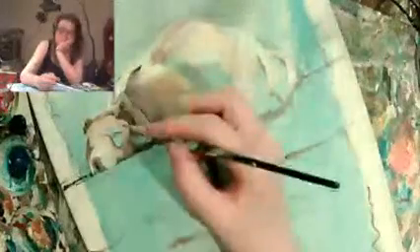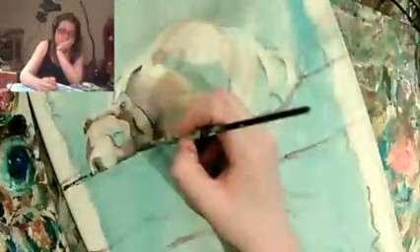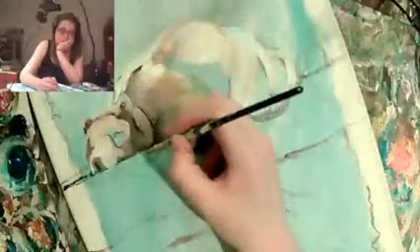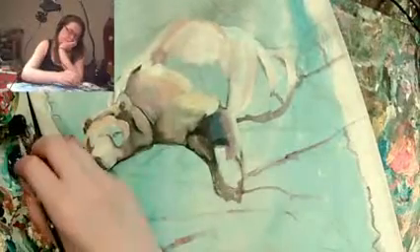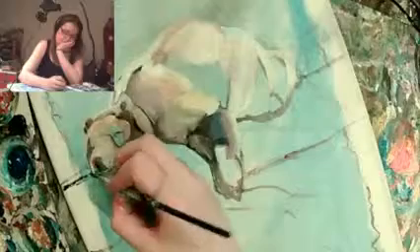Darken up a little bit of his ear bit there. Bring his nose a bit more towards the audience.